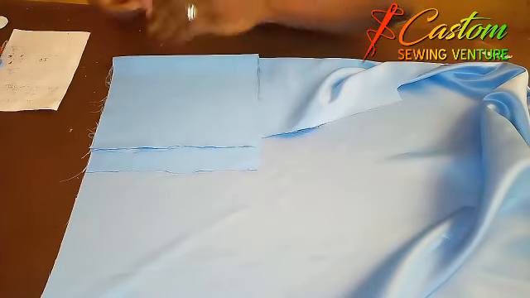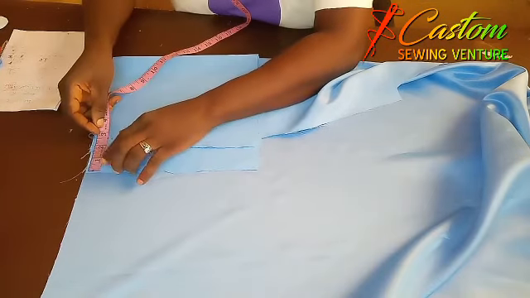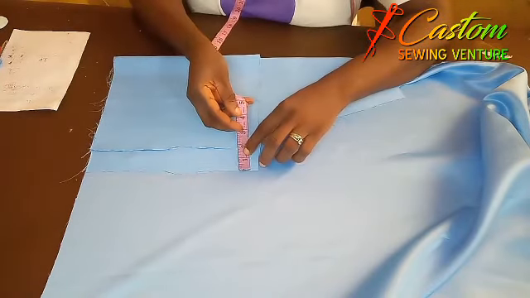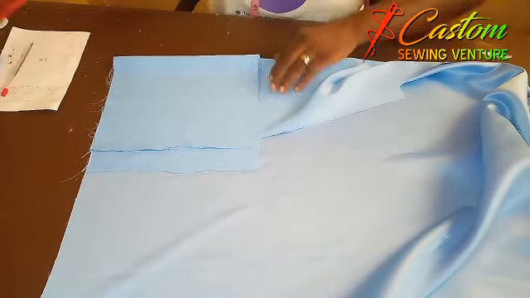Okay, leaving about 1 inch for the allowance, you can make yours. Okay, this is 1.5. Let me leave it as 1.5. So I cut it out.